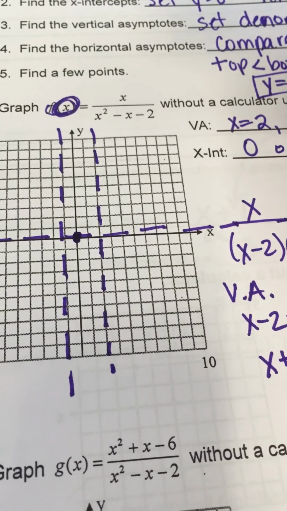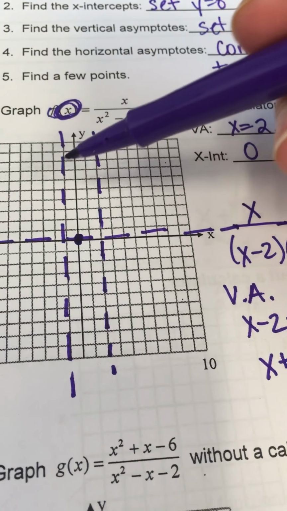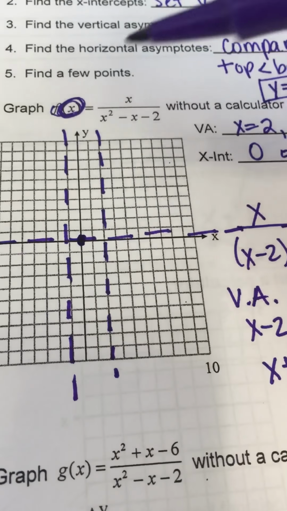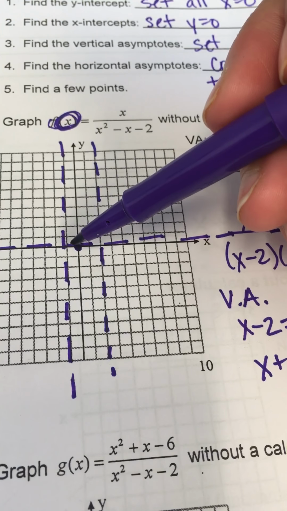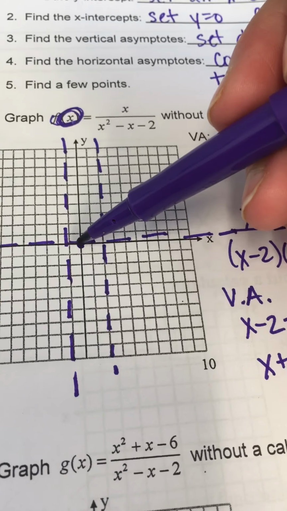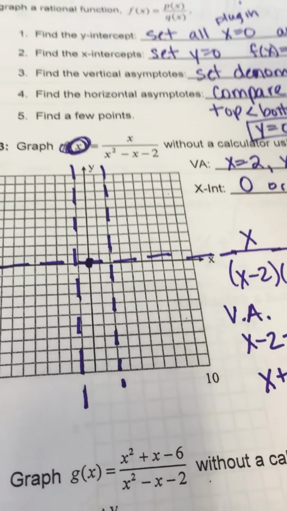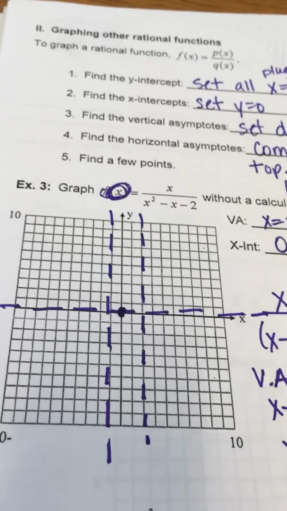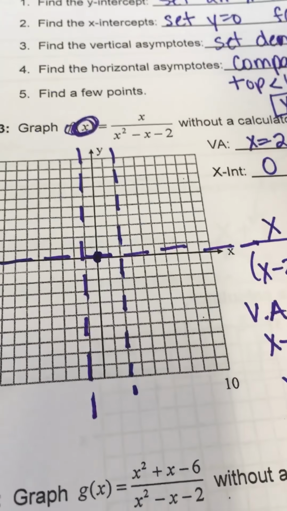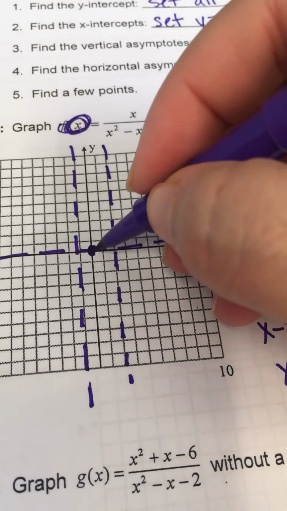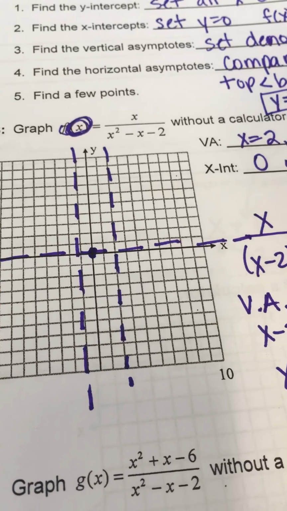Now, a line cannot cross an asymptote except when it is very, very close to 0. So this is actually at 0, so it is okay for it to cross the horizontal asymptote here. It's not going to cross a vertical asymptote, but the horizontal it can cross right there.